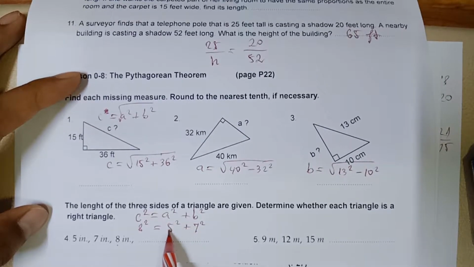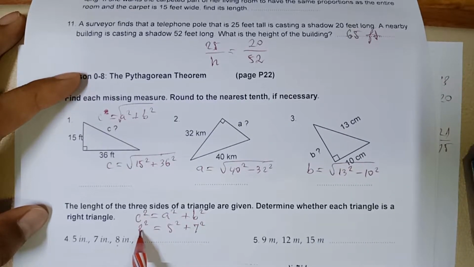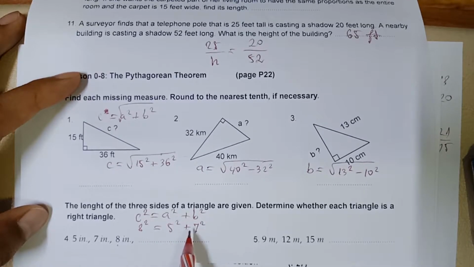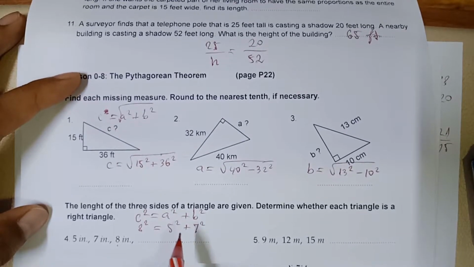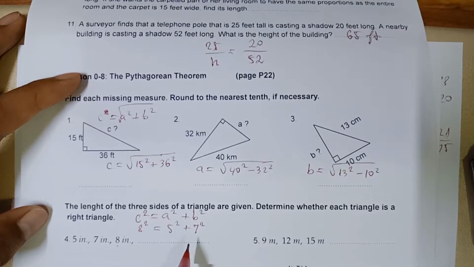And you compare the sum with this number. 8 times 8 is 64. So are 64 and this sum equal? If they are equal, your answer is yes. But if they are not equal to each other, your answer is no.